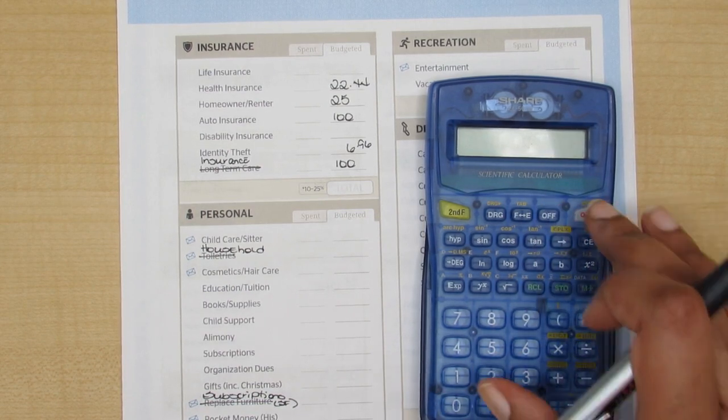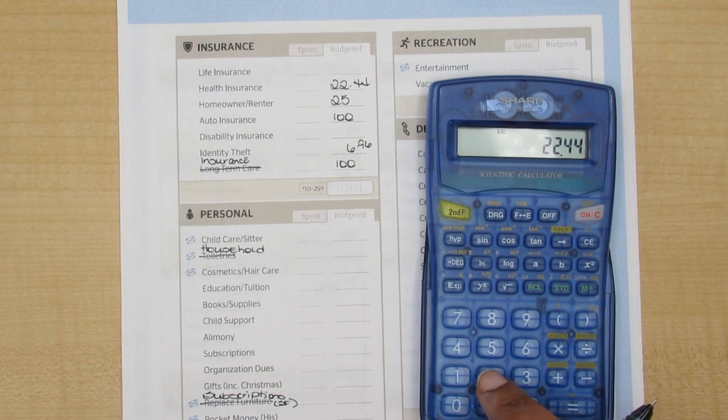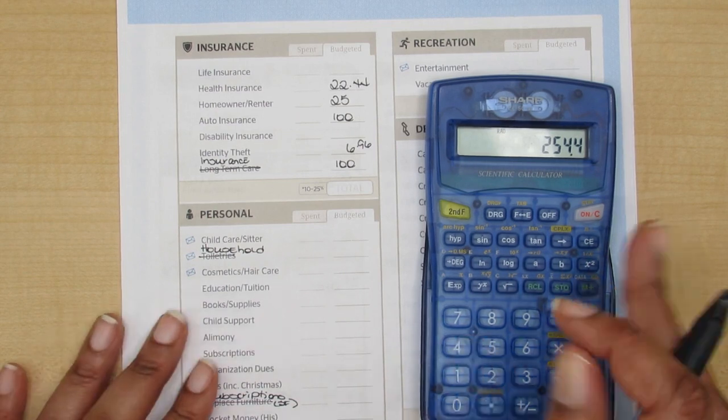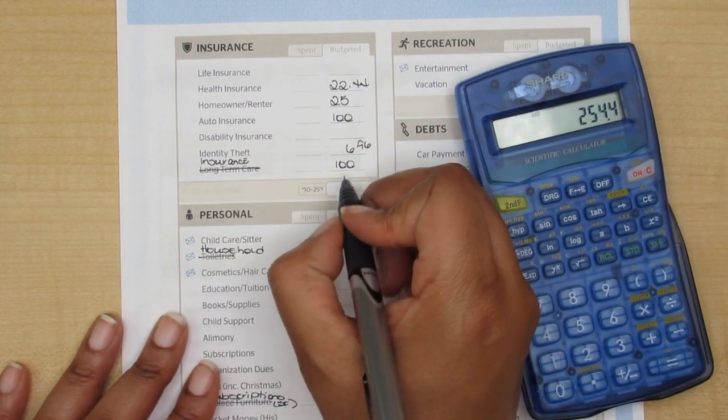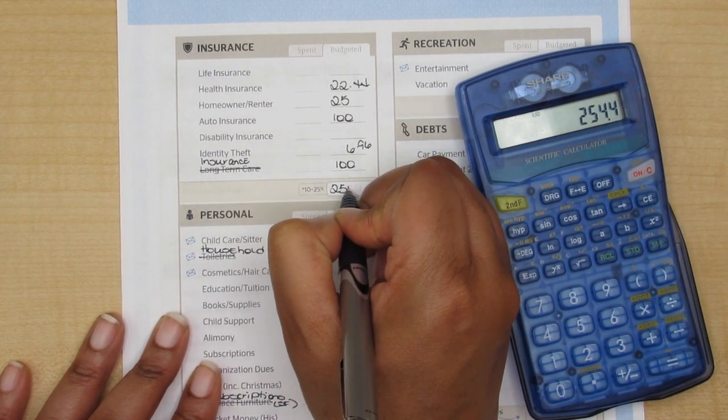22.44, didn't do that right, and I turned it off. Plus 25, plus 100, plus 6.96, plus 100. So $254.40. But yeah, that's one of the changes I'm making since I got a raise.